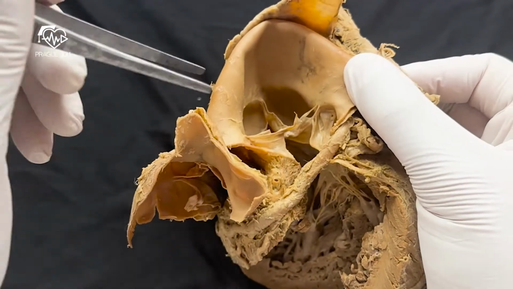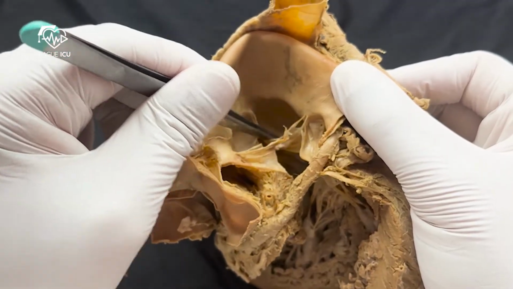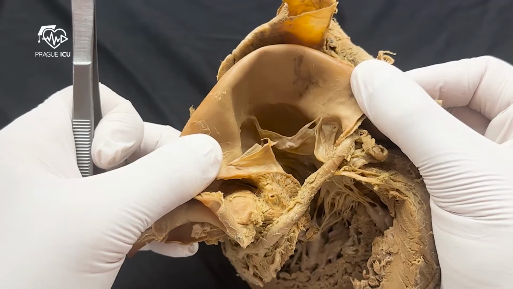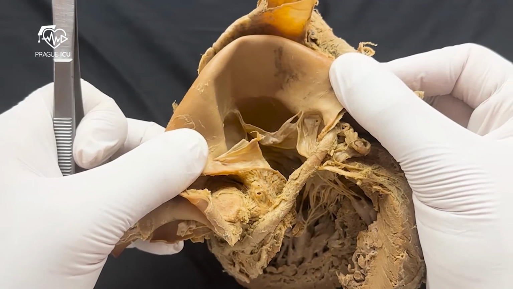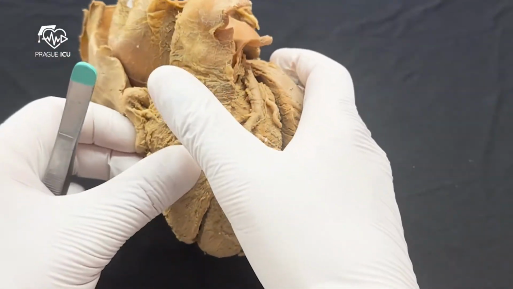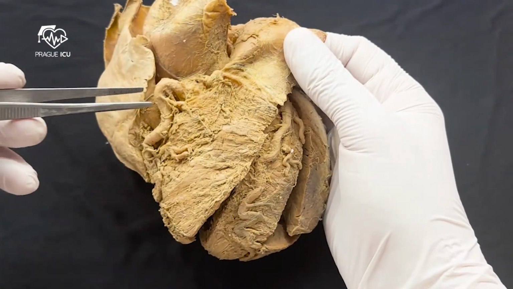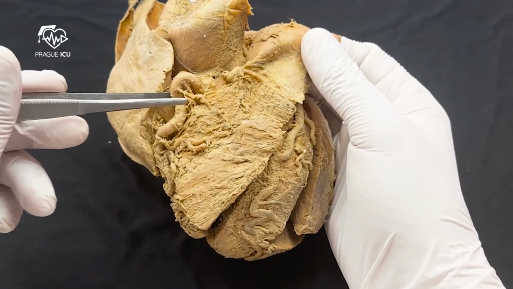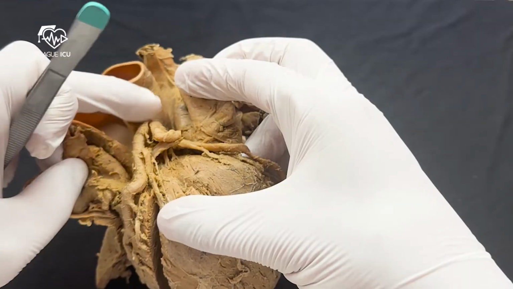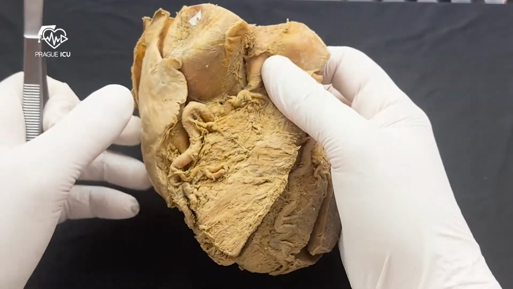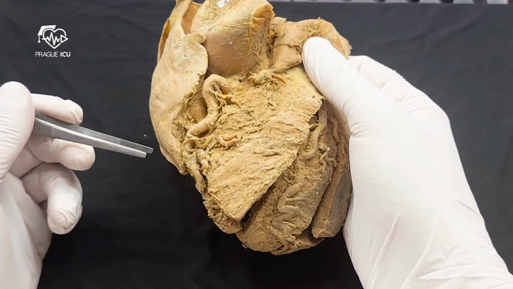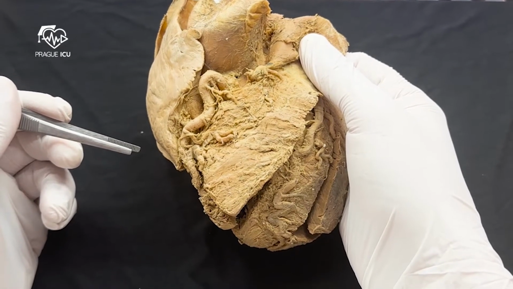The posterior cusp doesn't contain any arterial opening, and it's thus called the non-coronary sinus of Valsalva. And now let's look at the coronary arteries. As we already mentioned, the right coronary artery arises from the right aortic sinus and the left artery from the left aortic sinus. The right coronary artery runs in the coronary sulcus between the right auricle and the right ventricle.